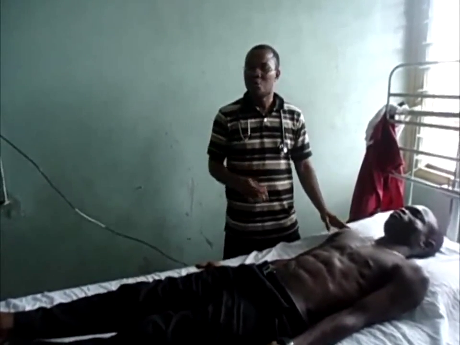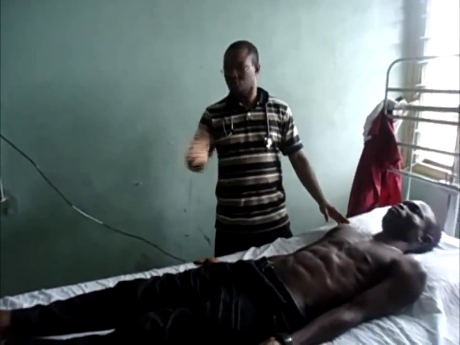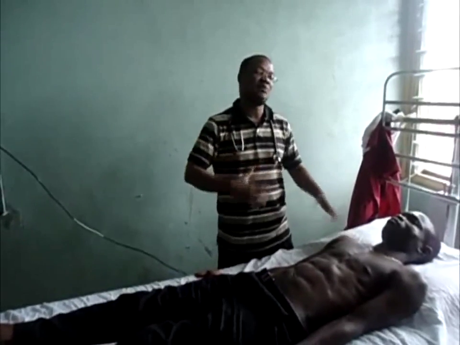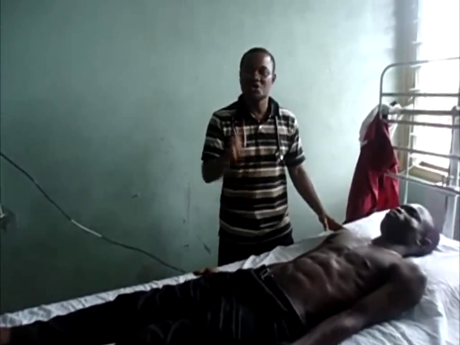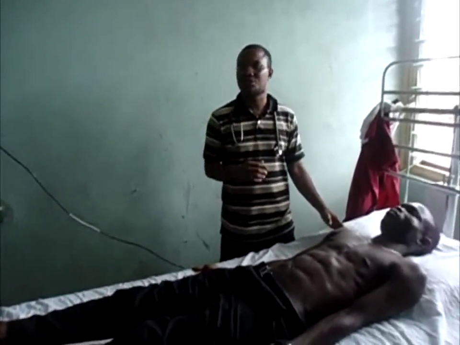You say it. But if the patient looks normal, you may not bother to say anything about the build or the stature. Is it clear? But if he's wasted or he's obese, you say it.